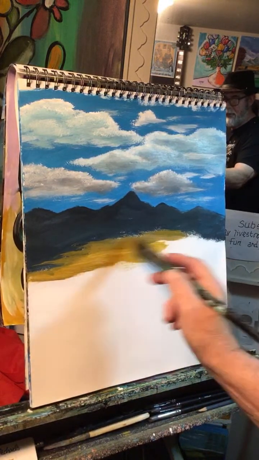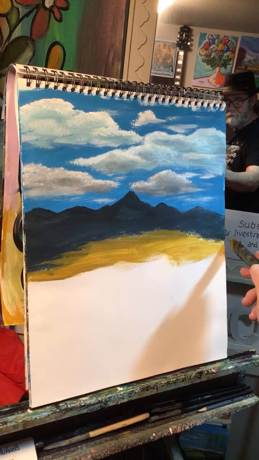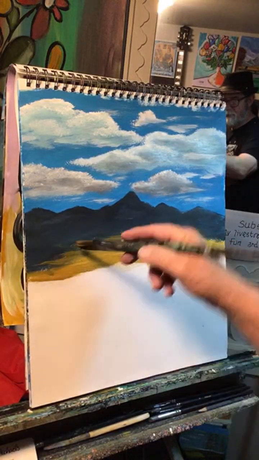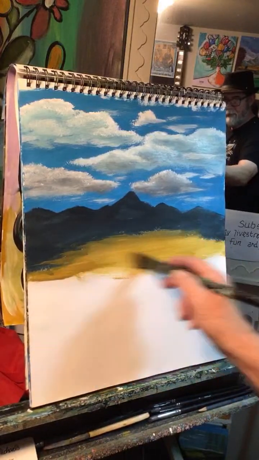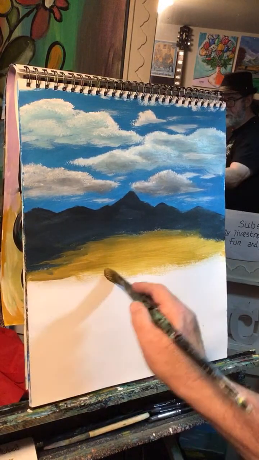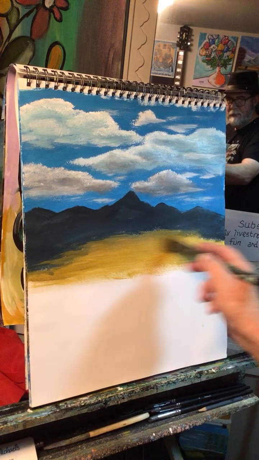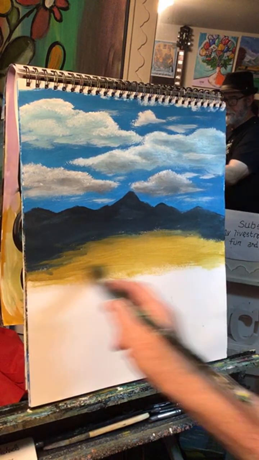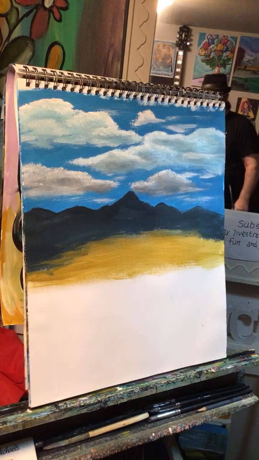So this is going to be my valley down here. This is yellow ochre. Get nice and bright right here in the valley. Look at that color. I really like that yellow ochre color. Doesn't that look like gold? I'll do a hill over here and a hill here, and we'll put some trees. It's going to look dynamic.